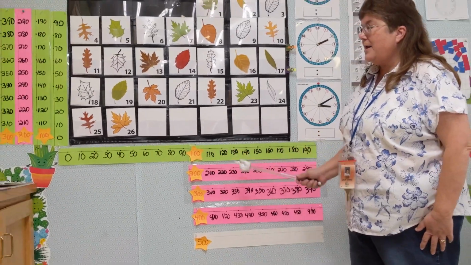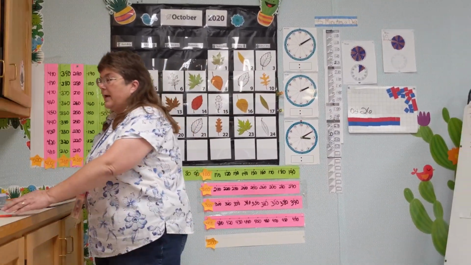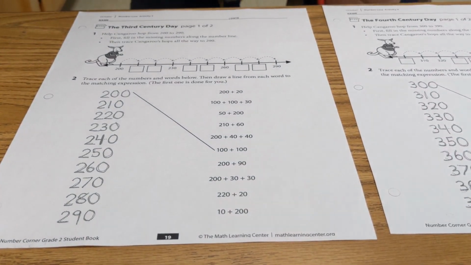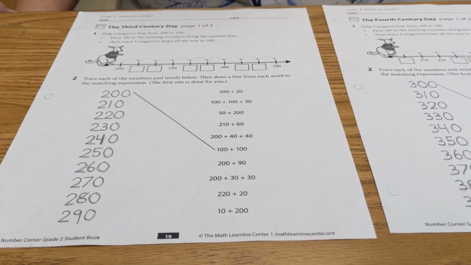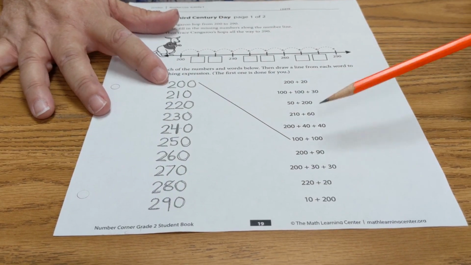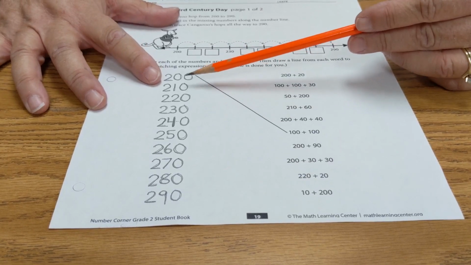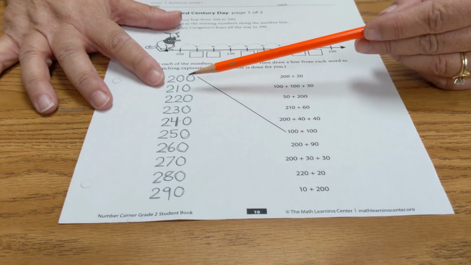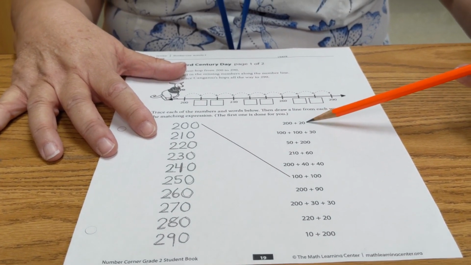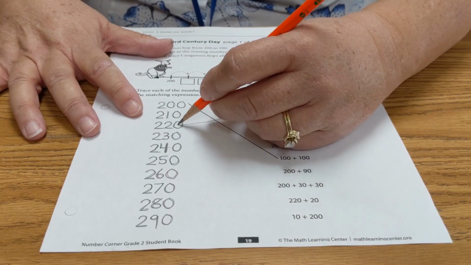So like I said, even though we're counting by tens, we have been in school 50 days already. So I want to come and look over some of the worksheets, and these are in your number corner workbooks, but they were good worksheets to talk about hundreds. So they've done the 200 for us first. I want you guys to be looking at this side and see if you can help me find which of these equations equals 210. So it can't be this one because we see 220, but let's go ahead and do that one. That was our next one.